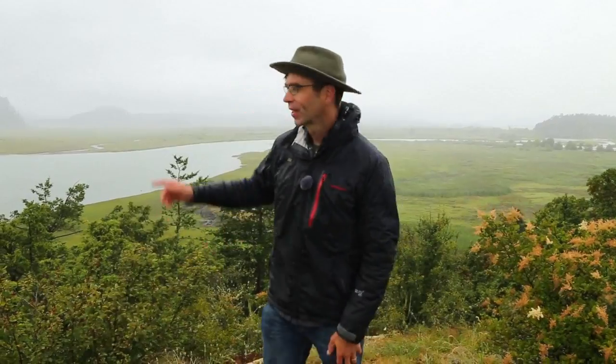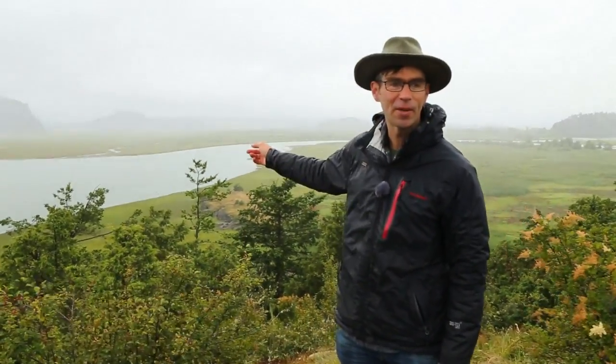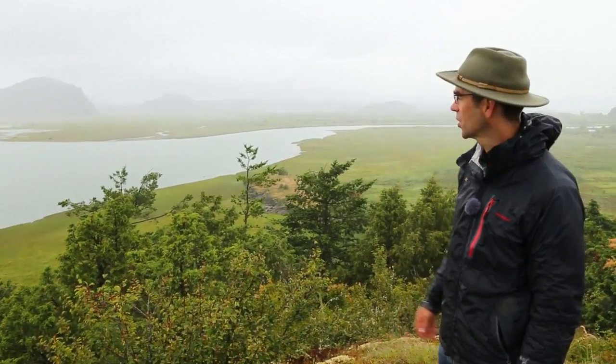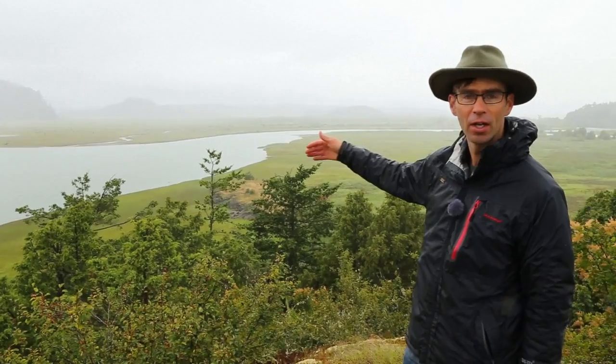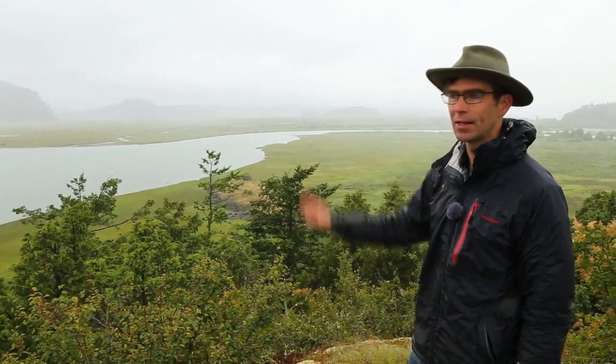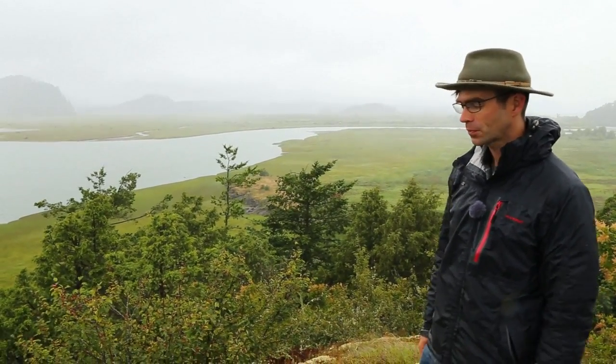Behind me is the Skagit River. This is at the delta. The Skagit River actually breaks into two different portions, and this is the North Fork of the Skagit River as it goes around the north side of Fir Island and dumps into Skagit Bay.